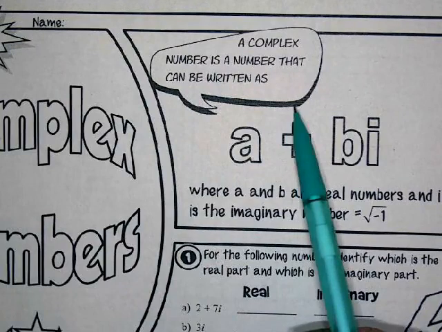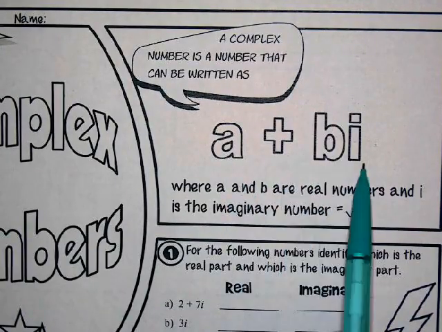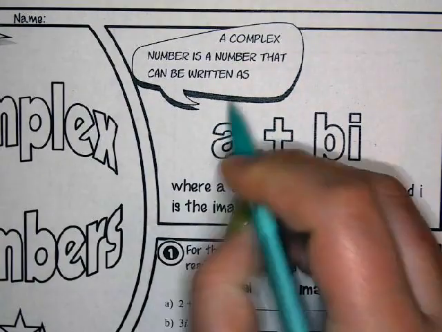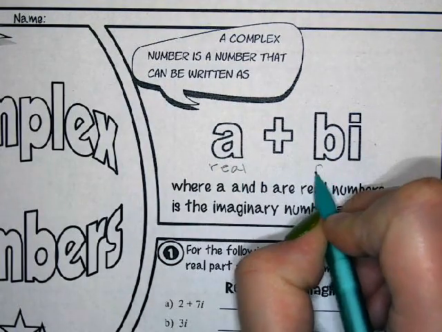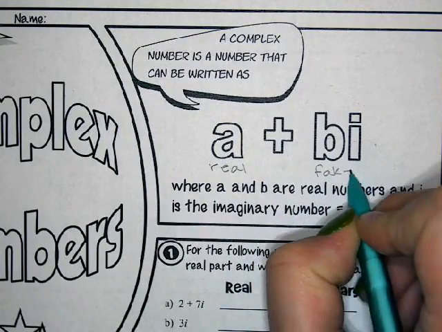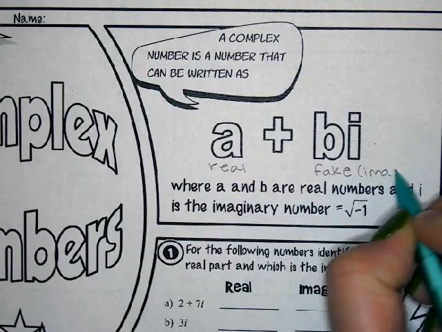So over here, we have a complex number is a number that can be written as a plus bi, where it has a portion of the number that is real and a portion of the number that is fake. Imaginary. That's why it has an i in it.